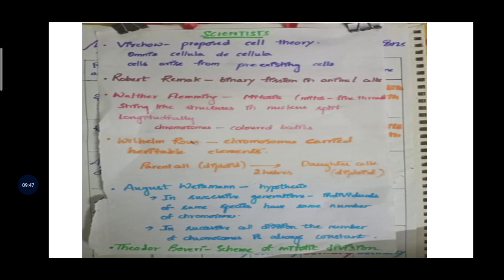Next, Walter Flemming. Mitos means fine thread-like structures, and these strings divide longitudinally. He observed the strings in the nucleus of the cells dividing. So they were later named chromosomes. Chromo means colorful bodies.